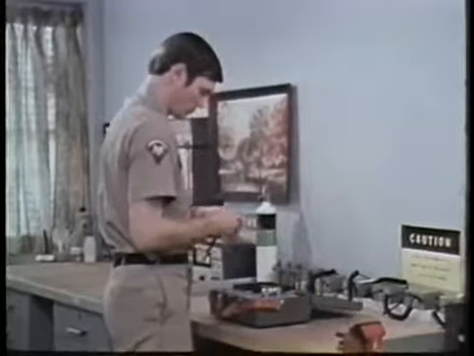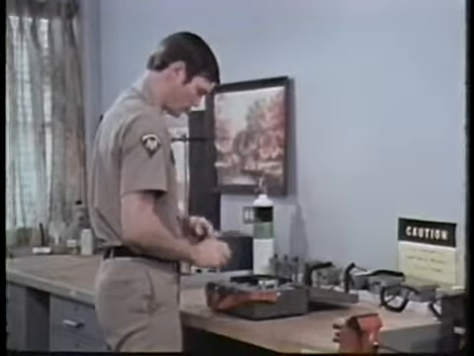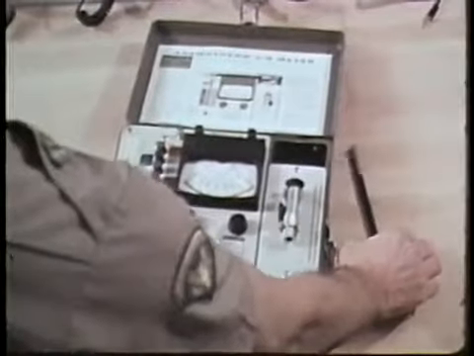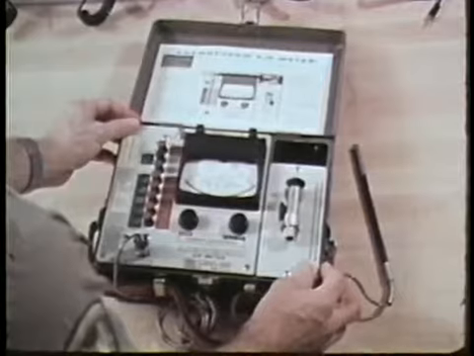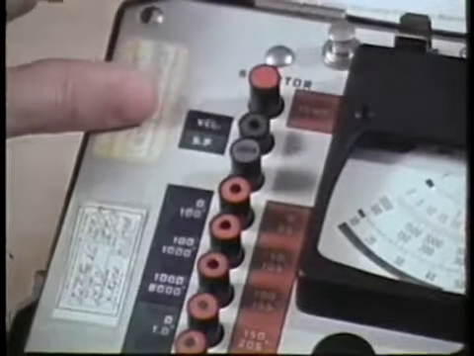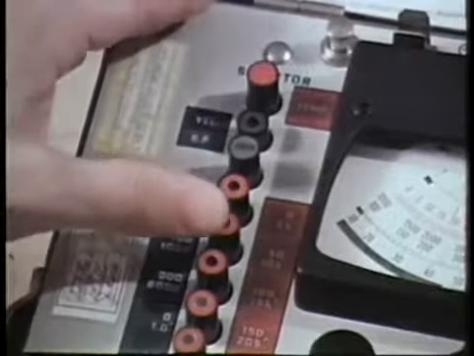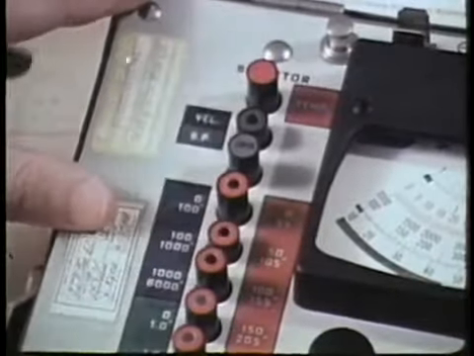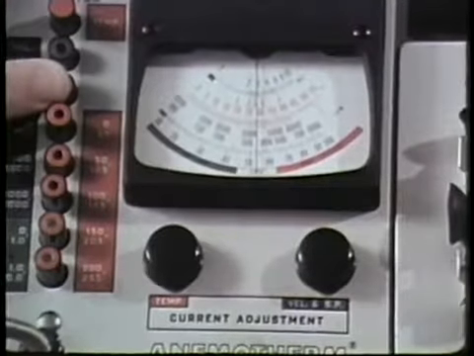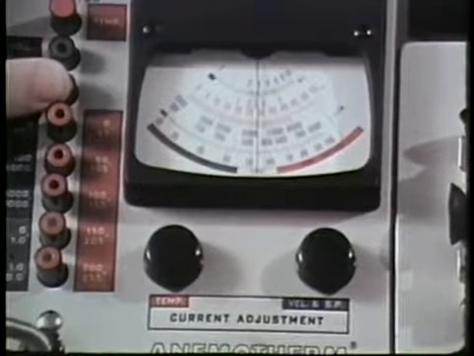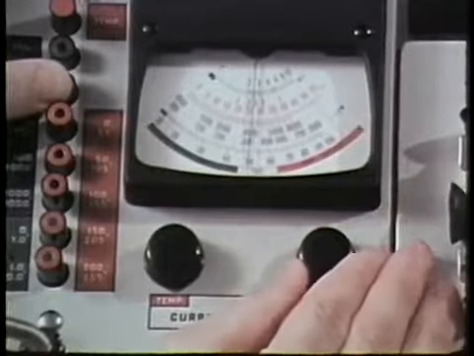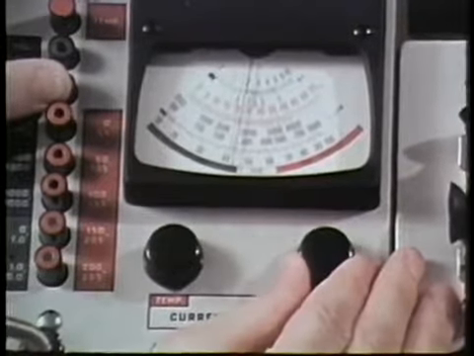First, the anemometer, or air velocity meter. To adjust the calibration, select the velocity and static pressure mode and the 100 to 1000 scale. Then hold down the check button. The needle should swing and stop exactly over the red calibration mark. If it doesn't, correct it with the current adjustment knob, the one associated with velocity and static pressure mode.